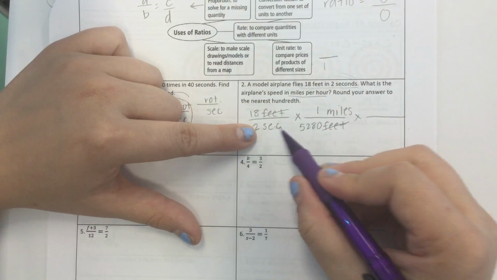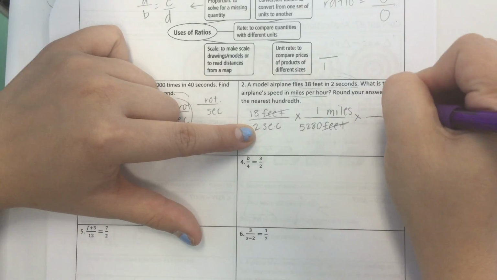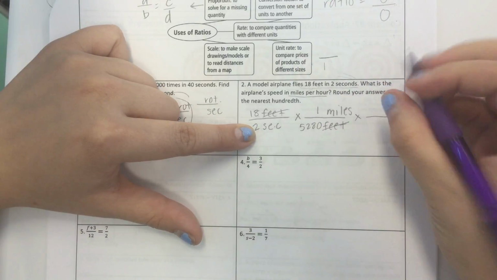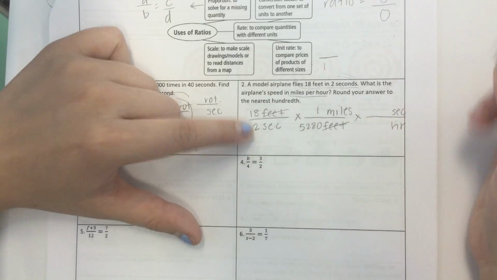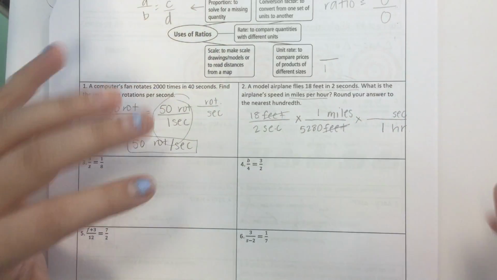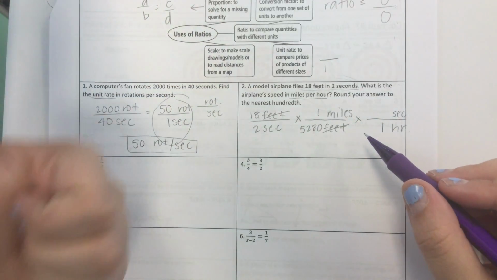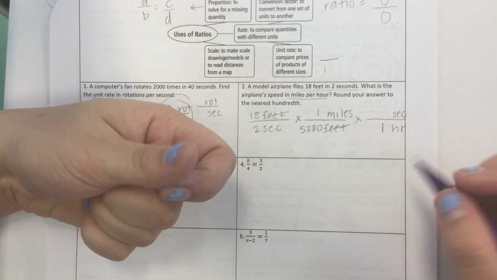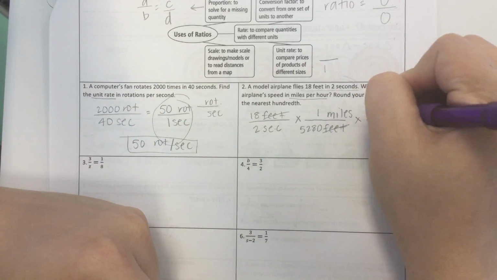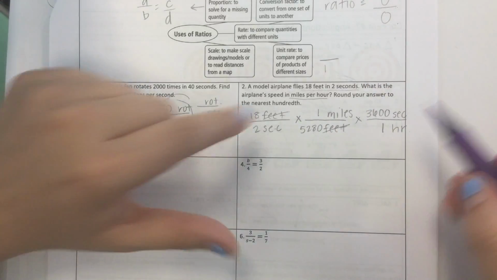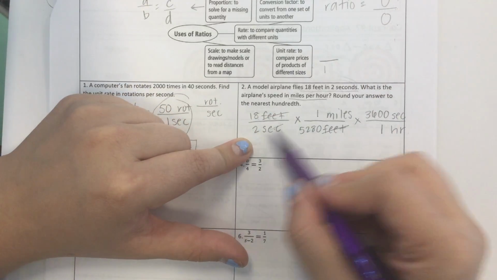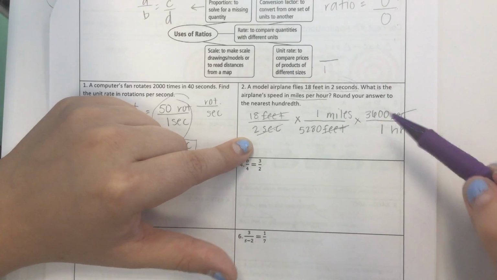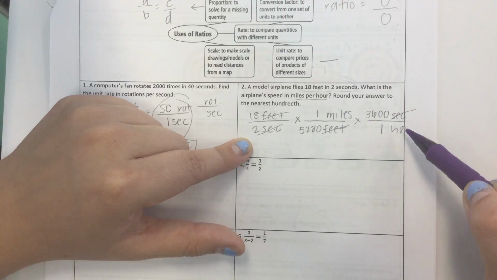So I don't want seconds. Since seconds are on the bottom here, I'm going to put seconds on the top here. I want hours. So I have to think, how many seconds are in 1 hour? Well, 60 seconds in a minute, 60 minutes in an hour, 60 times 60 is 3,600 seconds in 1 hour. So now if you notice, when I multiply across, seconds on the bottom, seconds on the top, I'm left with my units are miles per hour.